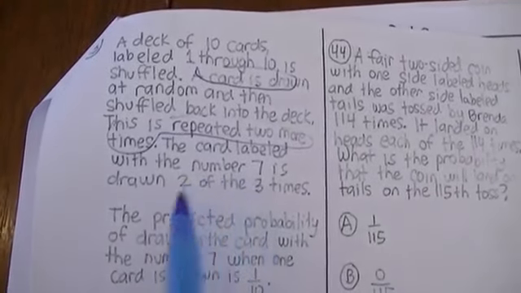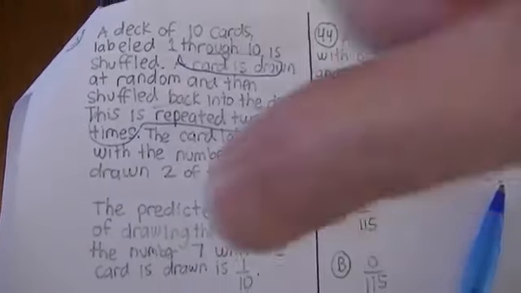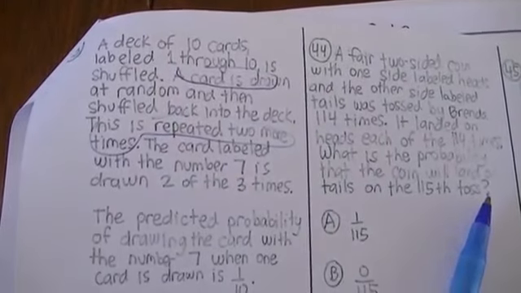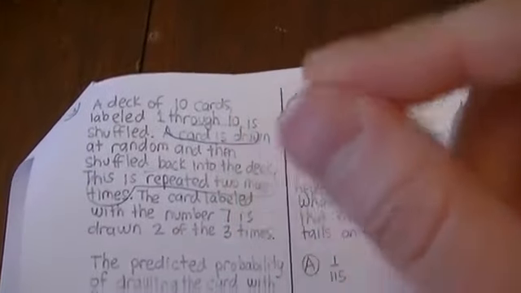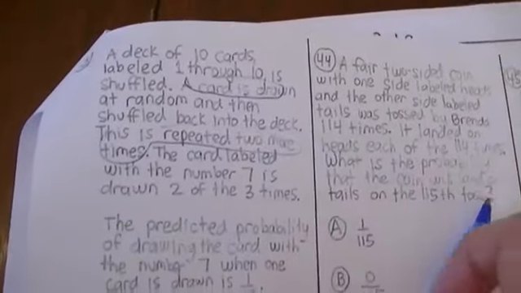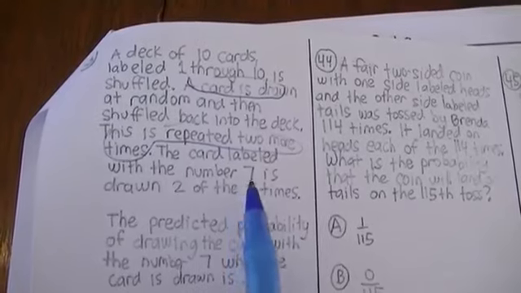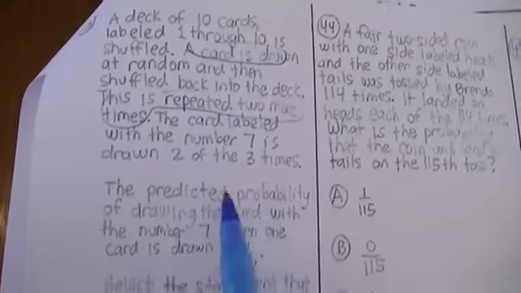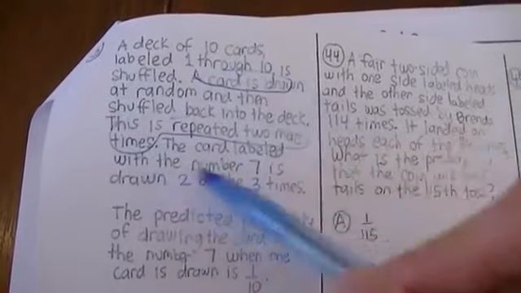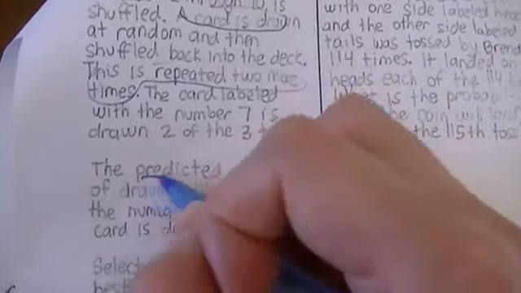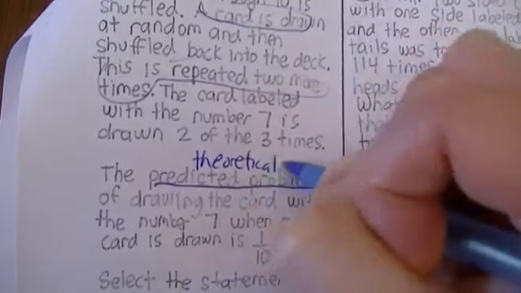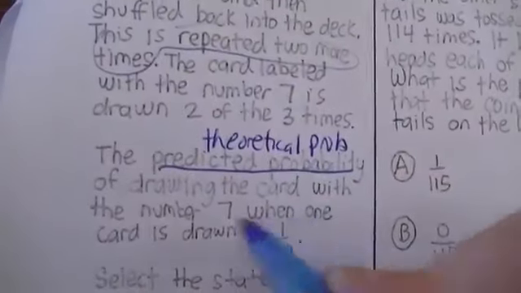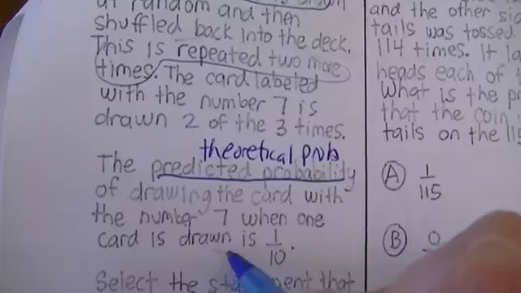The card labeled with the number 7 is drawn 2 out of 3 times. So they pulled out a 7, put it back, shuffled it, pulled out another 7, and then the 3rd time they didn't pull out a 7. So that's crazy. They pulled out a 7 2 out of the 3 times in the experiment, in the experimental probability, okay? The predicted probability, which is theoretical, of drawing the card with the number 7 when one card is drawn is 1/10.